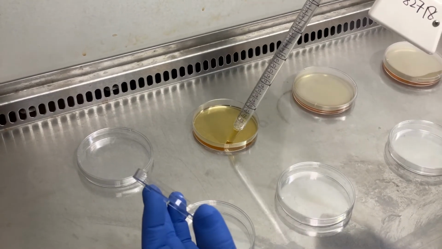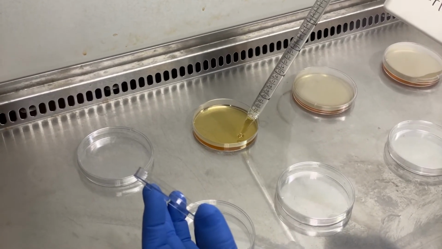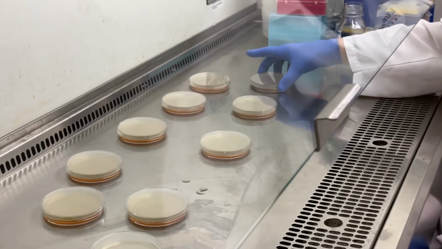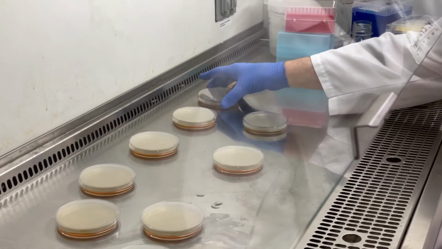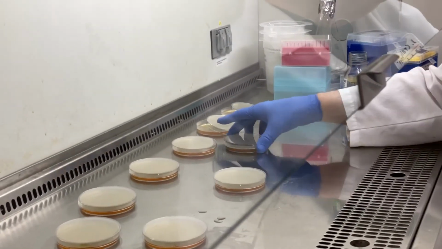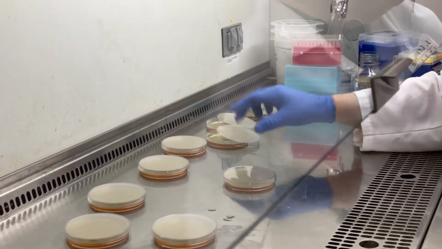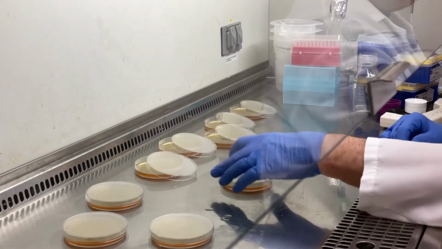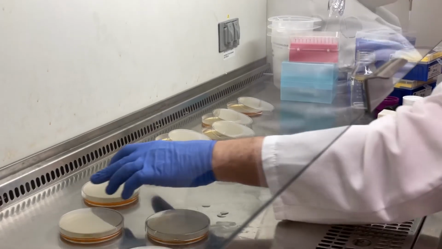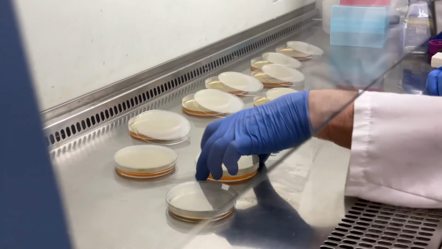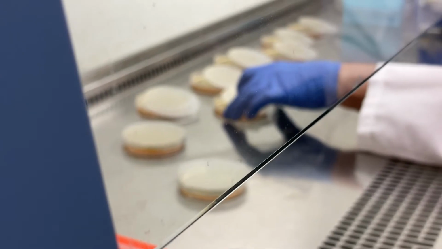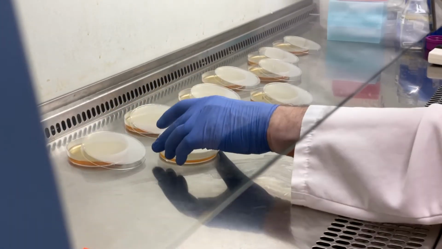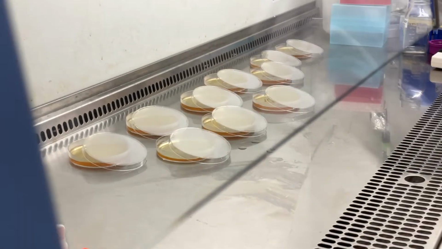Getting rid of that fluid is important and can be done by a number of methods. It's important to dry these plates by airing them out under the laminar flow or leaving them open for probably 10 to 15 minutes to reduce the amount of moisture in the plate. These will be stored inverted, and they will condense further during storage.